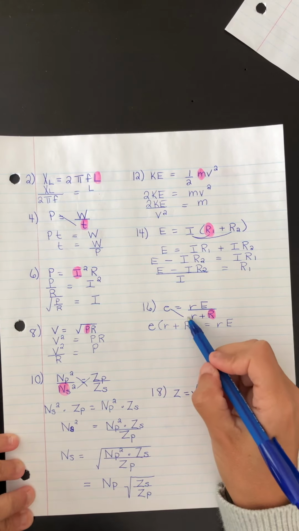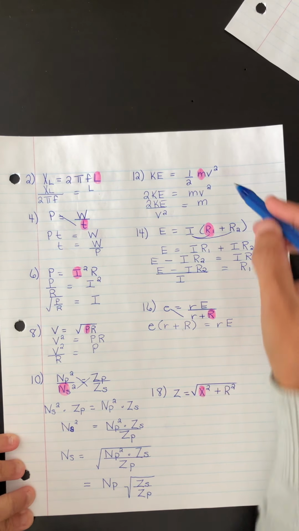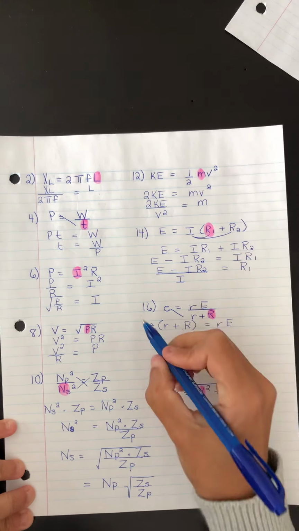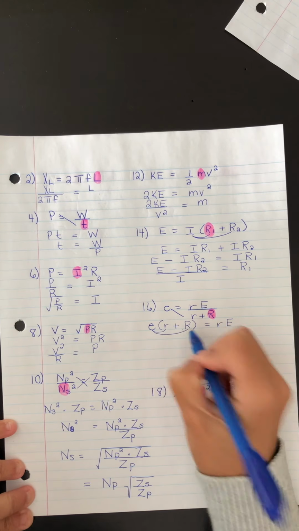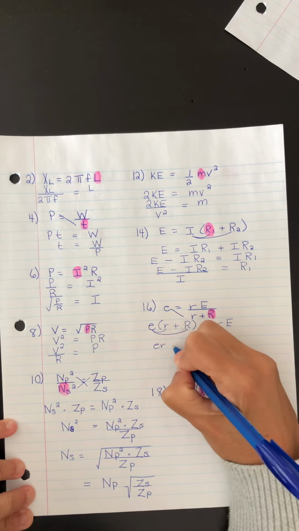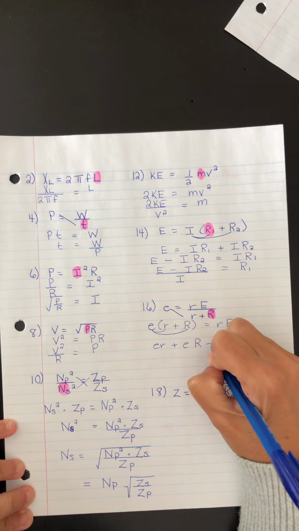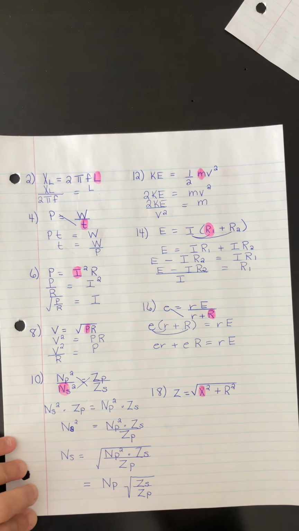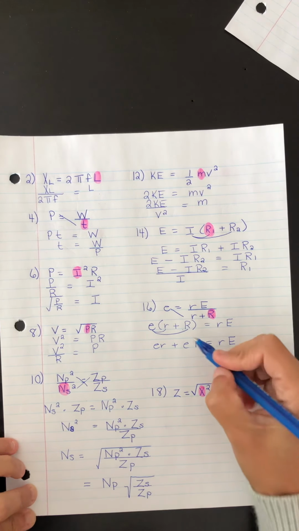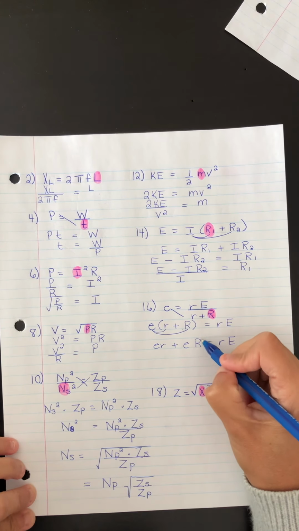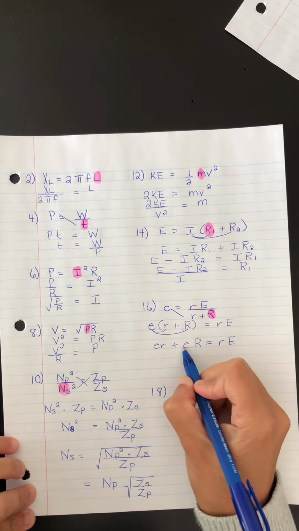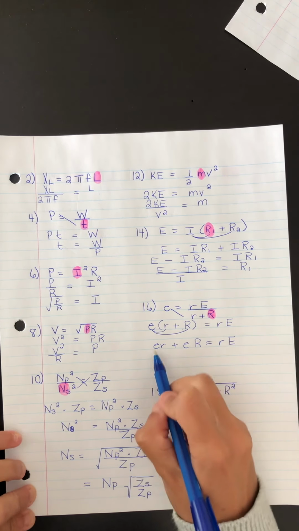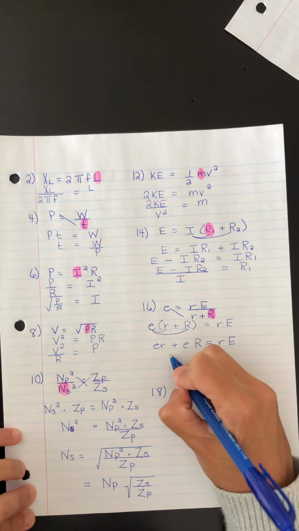Now we're solving for the quantity in the bracket, so just as we did in 14, we open this up now, like that. We're trying to solve for R, capital R. It's in this term, so this term must be moved.